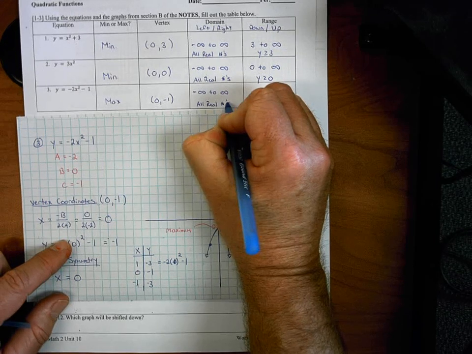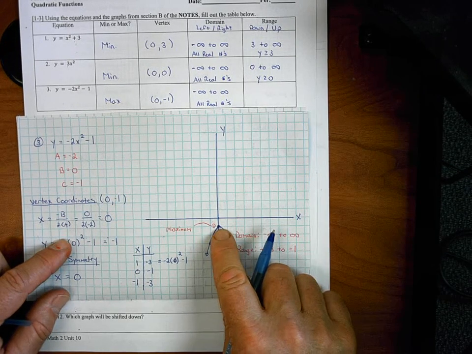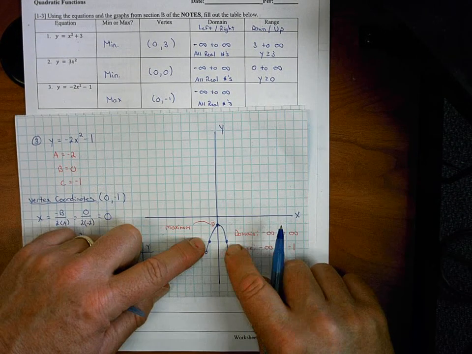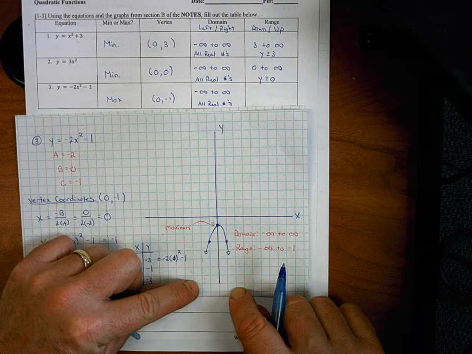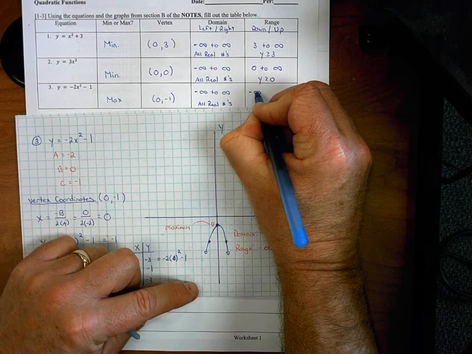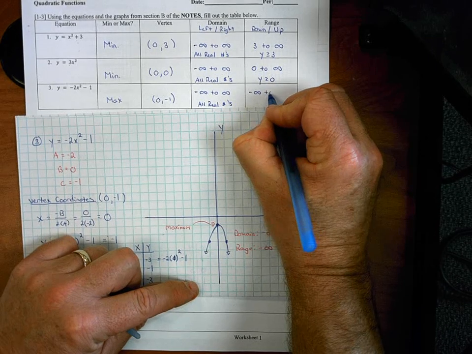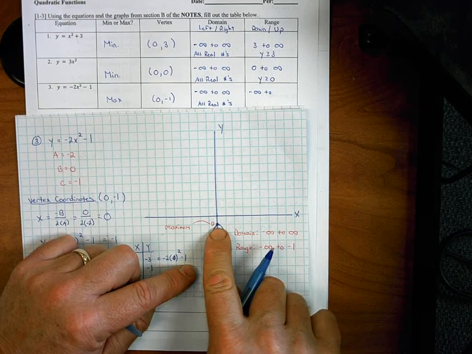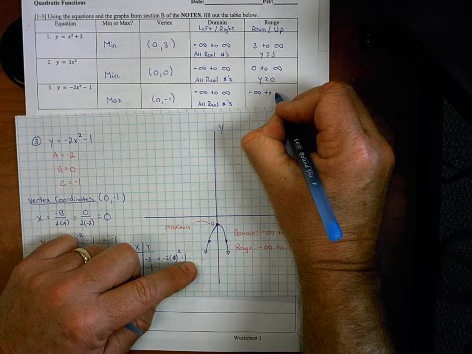Okay, how about the range? How far does this graph go down? Well, you can see the arrows signify that it goes down continuously, forever. So it goes forever to negative infinity because it's going down. Now, how far does it go up? Well, you can see it stops going up right there at negative 1.